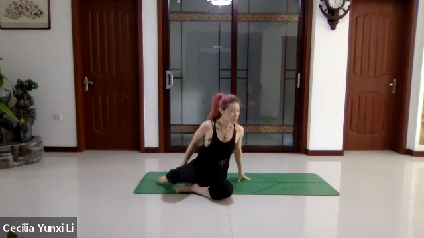Now we're coming back and going to do some Shavasana, relaxing here. So you can extend your legs on the floor, arms on your sides.